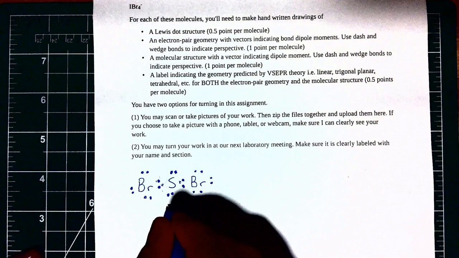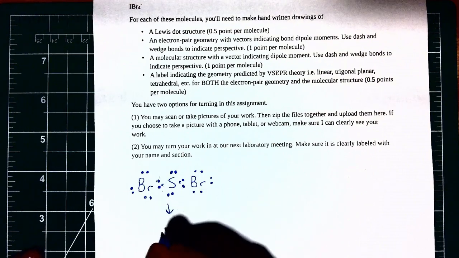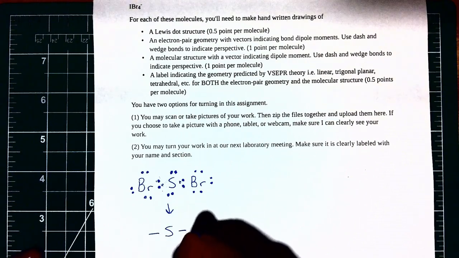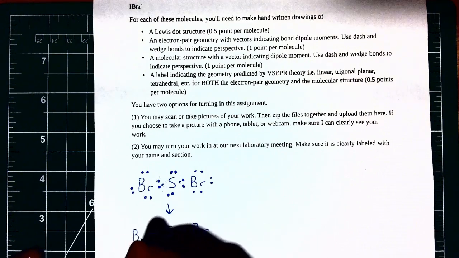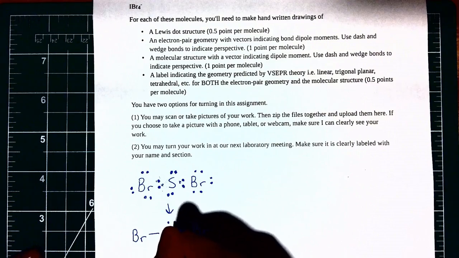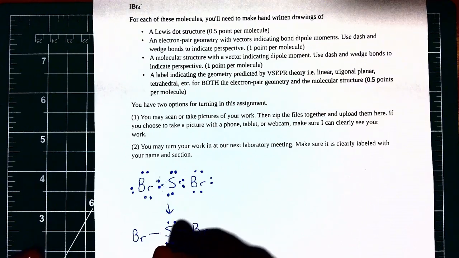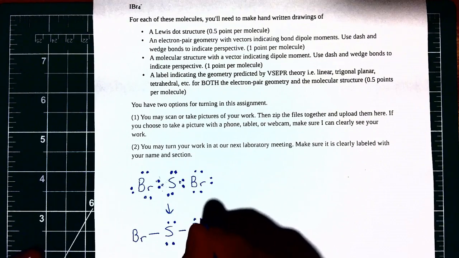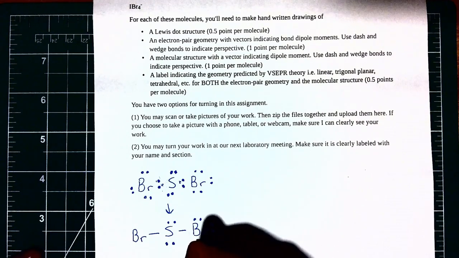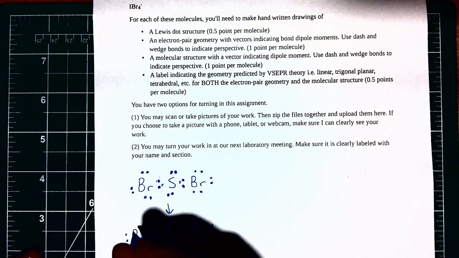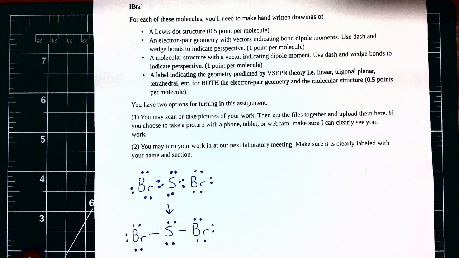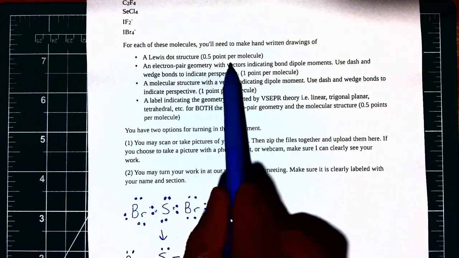Now if I want to write this out a little bit more explicitly, I can do the sulfur there, draw those out as bonds, do our bromine here, do our bromine here, and then write in all of our lone pairs. And so either of these answers would be appropriate to get you full points for drawing of the Lewis dot structure.